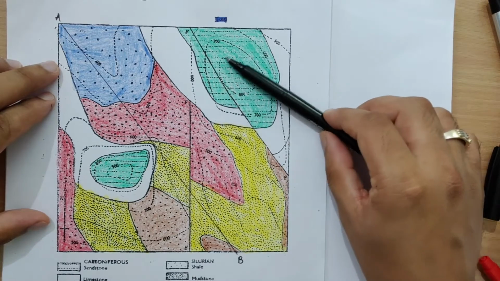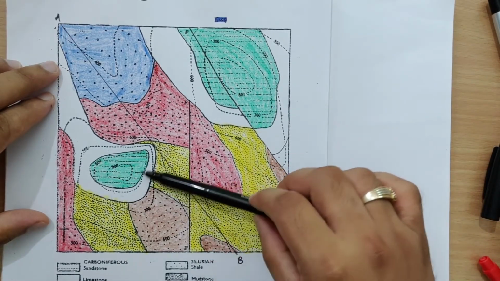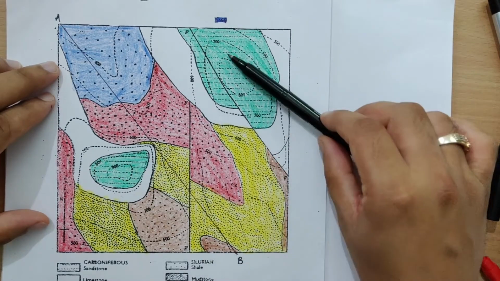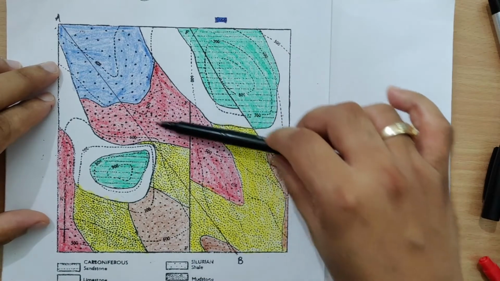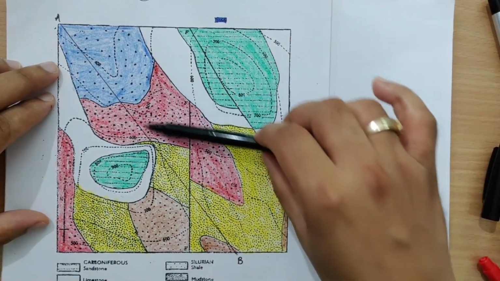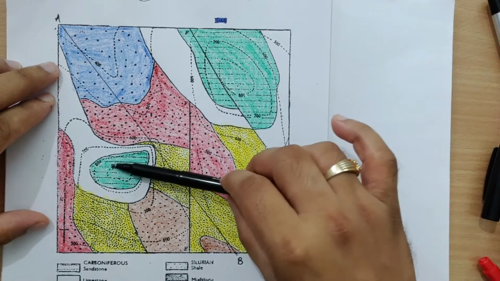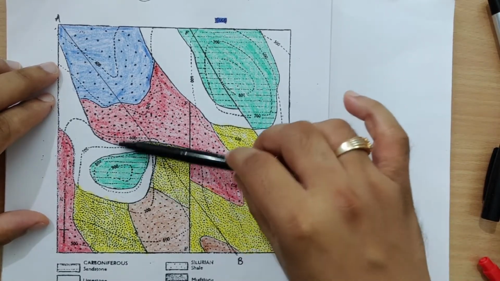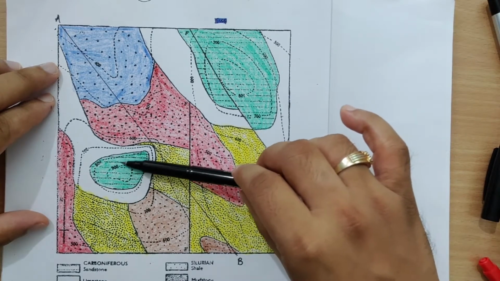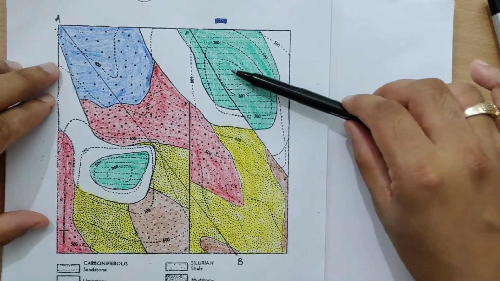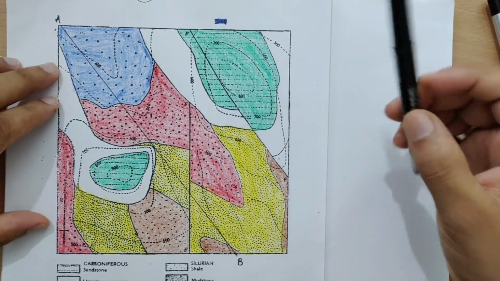We can see that because we are getting oval shaped contours over here and here, there are 2 hills that are separated by a valley in this region. So the hill is towards northeast and also towards the southwest, and here the maximum height of the hill is in between 1000 feet and 900 feet, and in this region the hill is between 900 and 800 feet.